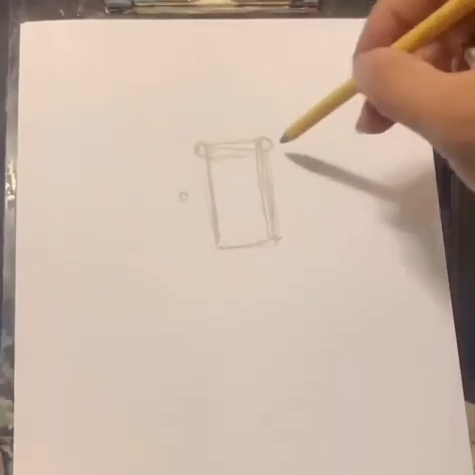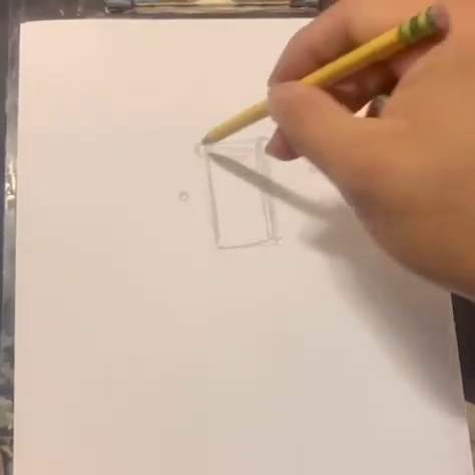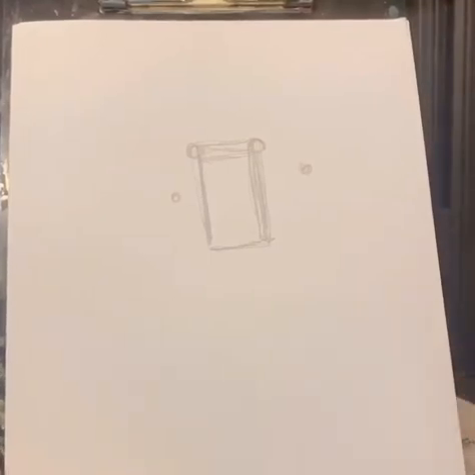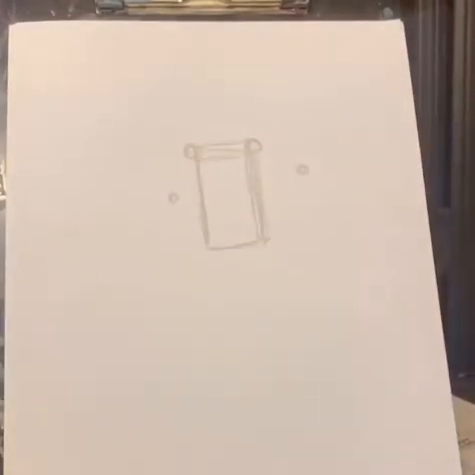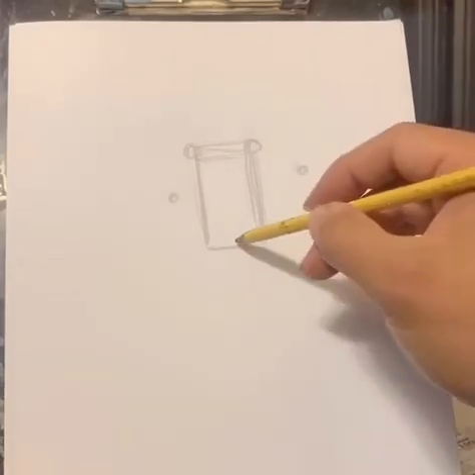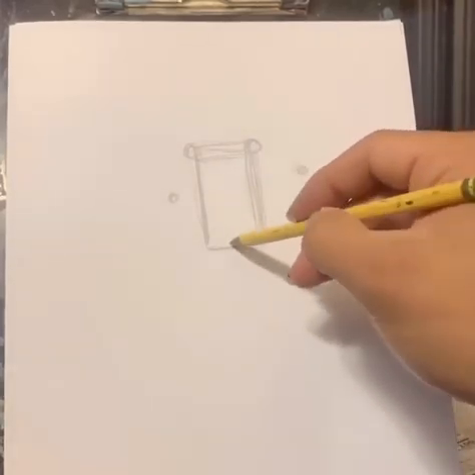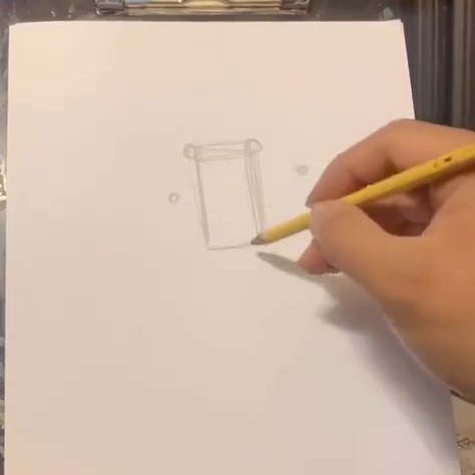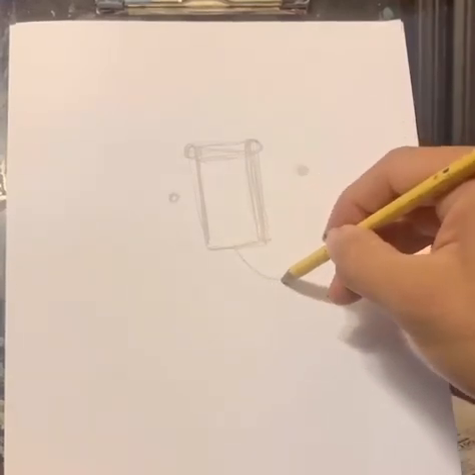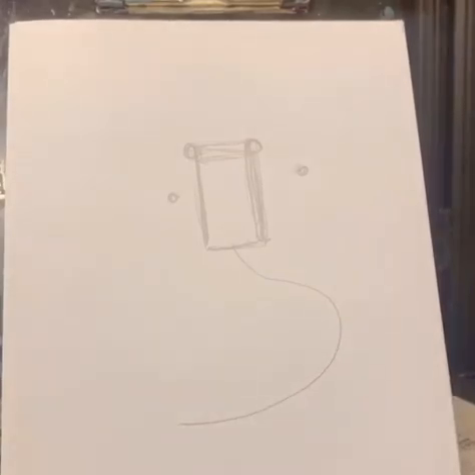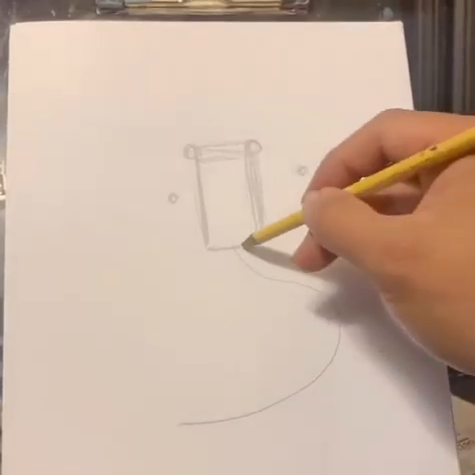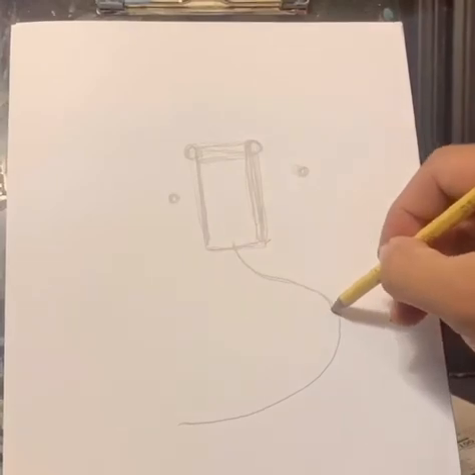I want the length between the circles to be the same for the left one and the right one. Next thing I want you guys to do, from the bottom of the rectangle, make a curved line going out like that. It's just a big curved line.